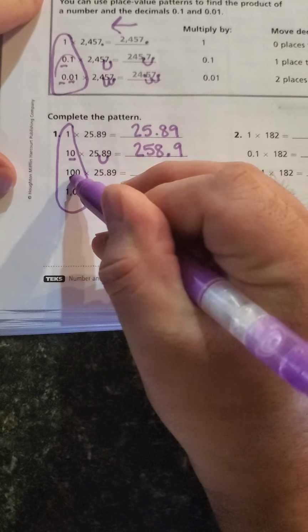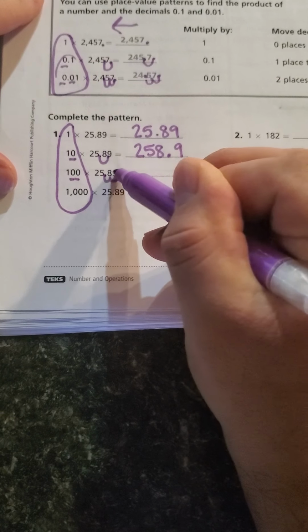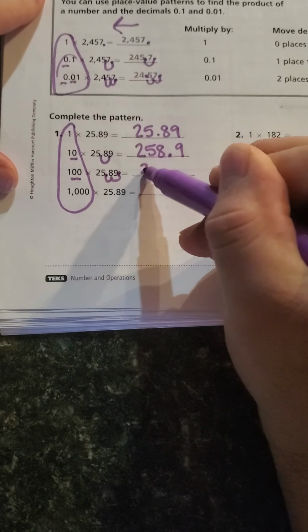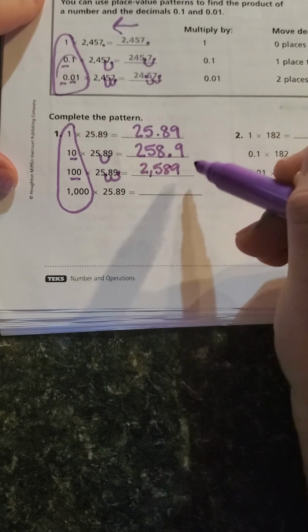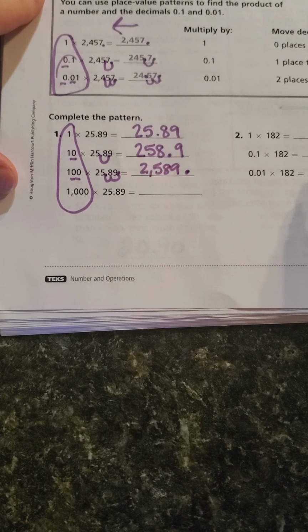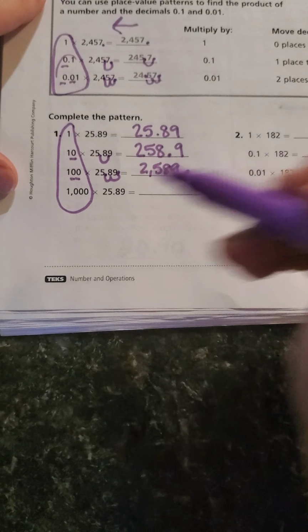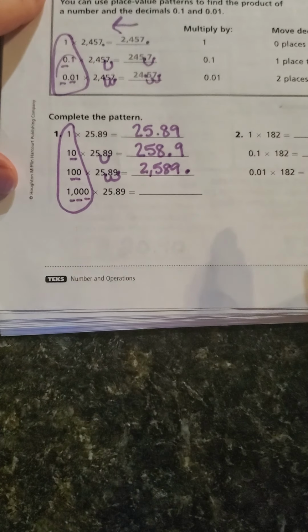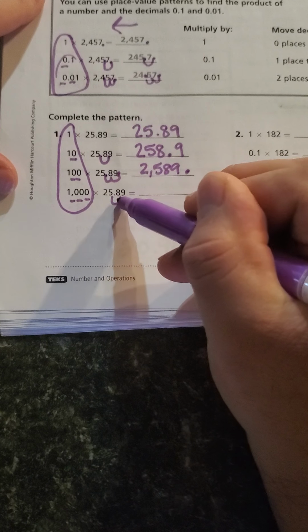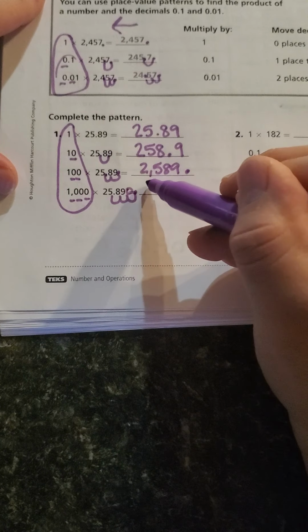I have 2 zeros here. I'm going to start at my decimal here and move it over to the right. Now I have 2,589. My decimal is still at the end here. Okay. Then I have 1,000 times 25 and 89 hundredths. 3 zeros here. So my decimal is going to move to the right 3 times. I have nothing here, so that gets added in there.